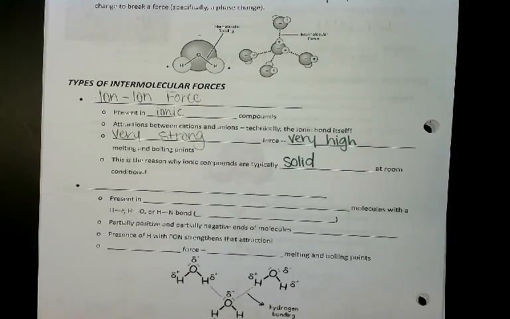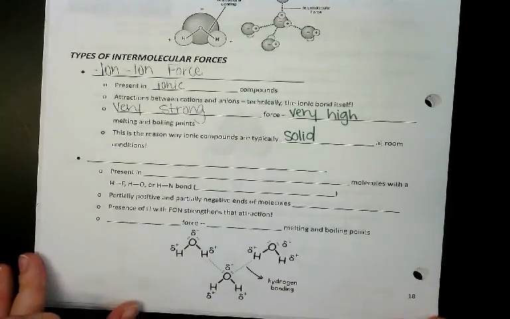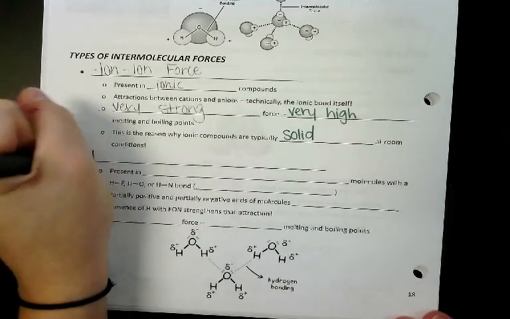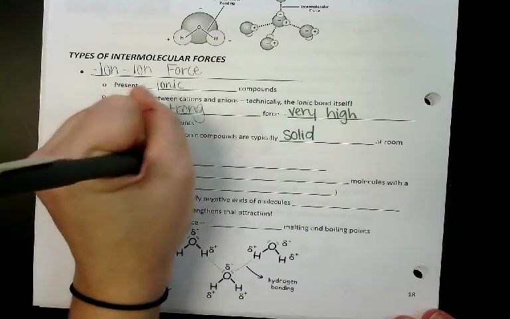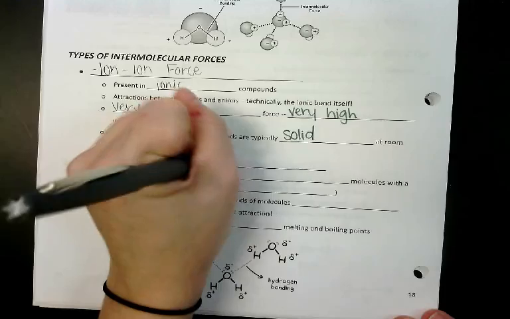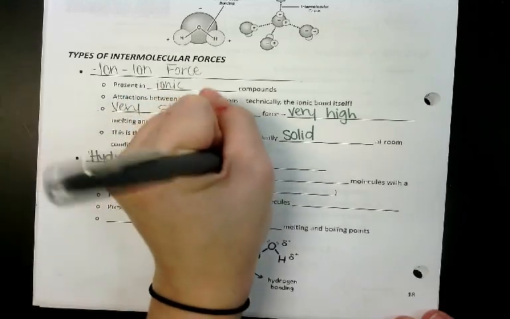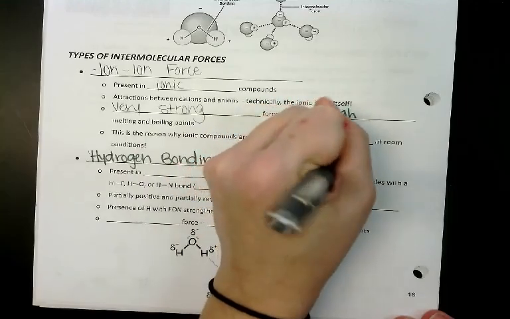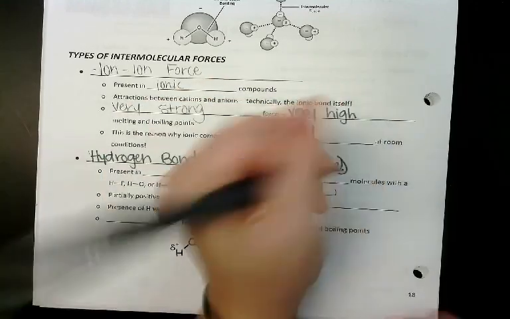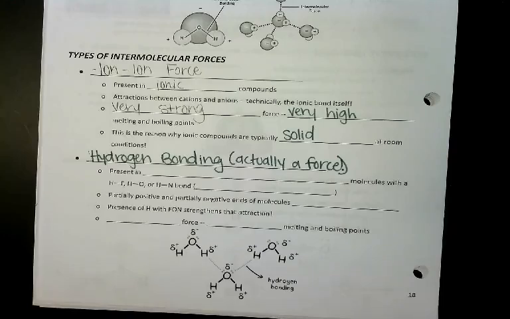Now our second type, I hate that they named it this. They named it hydrogen bonding, but it's not a bond. Okay? Hydrogen bonding is actually a force. I know. Why would they name that? Because they love to confuse you guys. Okay? So the next one is hydrogen bonding. This is actually an intermolecular force. This is not a bond. It occurs because of a bond with hydrogen. But the actual force itself is not a bond.